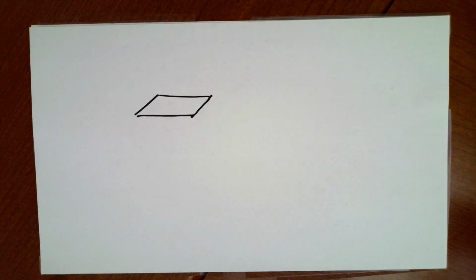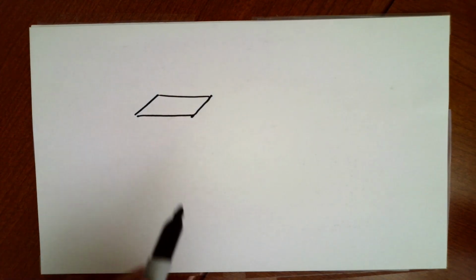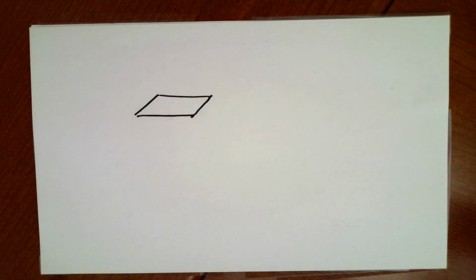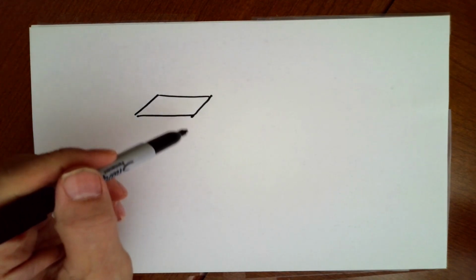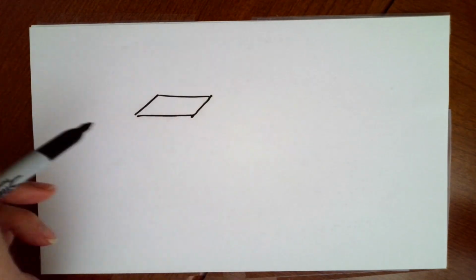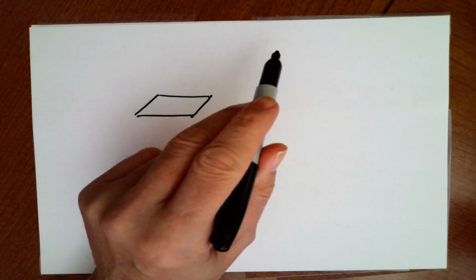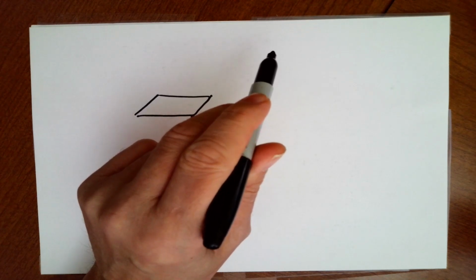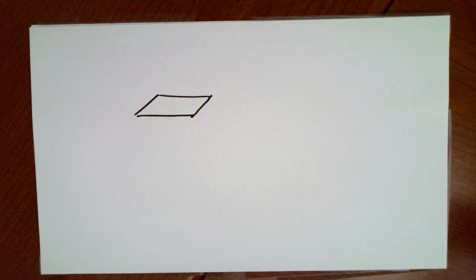The last topic that I want to talk about in this video is this. Suppose I have a parallelogram. What I'm going to do is I'm going to move this parallelogram in three-dimensional space. I might move it up or down, I might move it this way, and I might push it back into the plane of the paper or pull it out, or I could do all of those things.